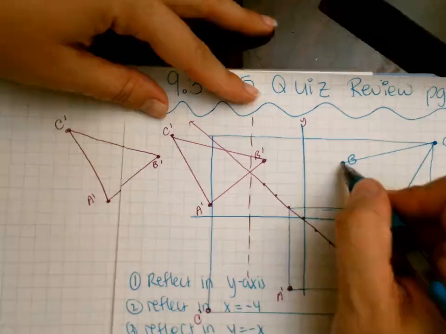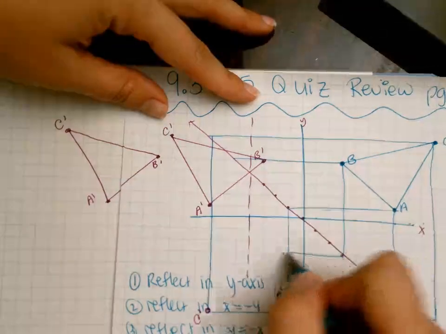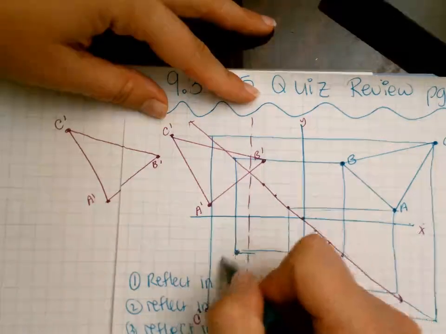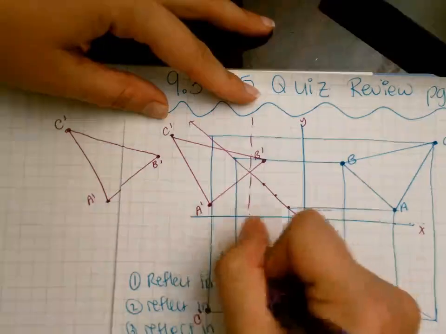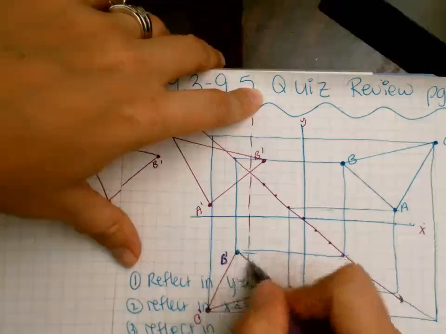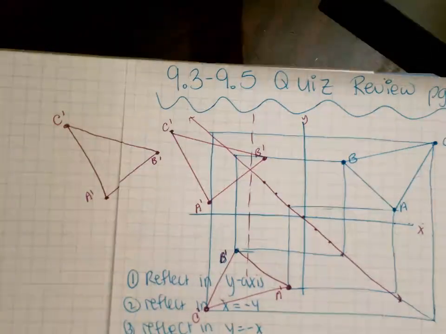And then the same thing with my B. I'm just making my square, and I know my B prime is here. So this one is reflected over the line y equals negative x. Alright? And that is how you do that.